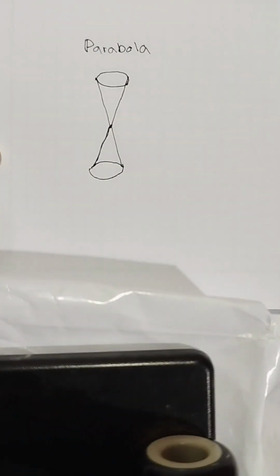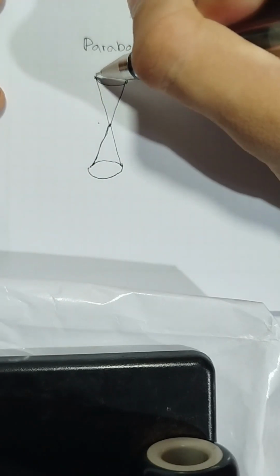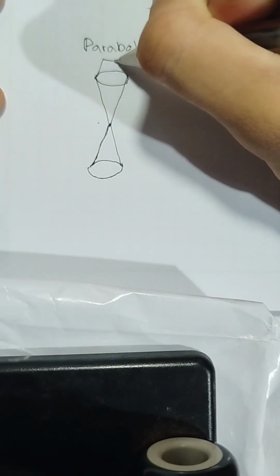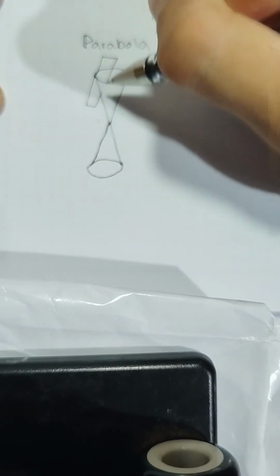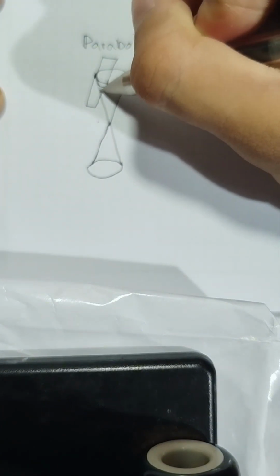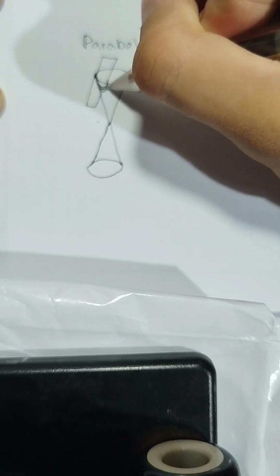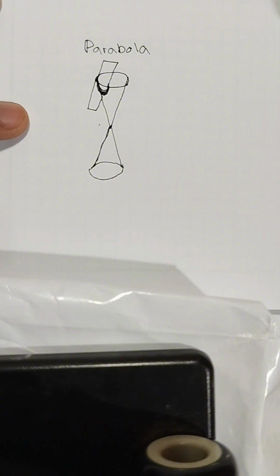So as I've said, a parabola is formed when a plane is parallel to one generator and is intersecting only one of its nappe. So it will be only intersecting one nappe and will be formed when a plane intersects like this. This intersection will cause a parabolic arc, and that parabolic arc is called a parabola.